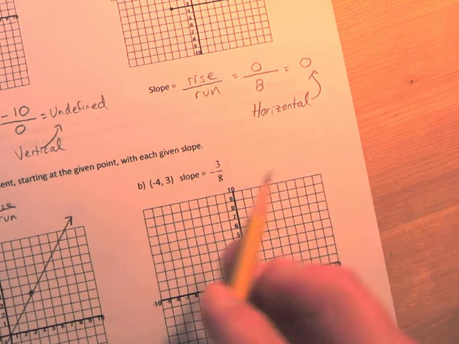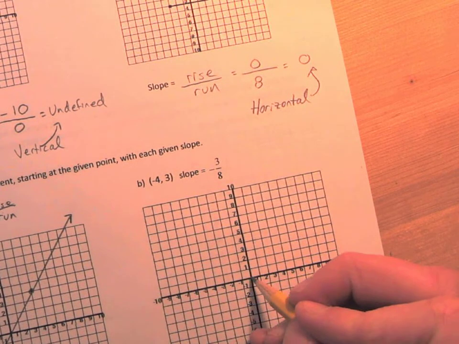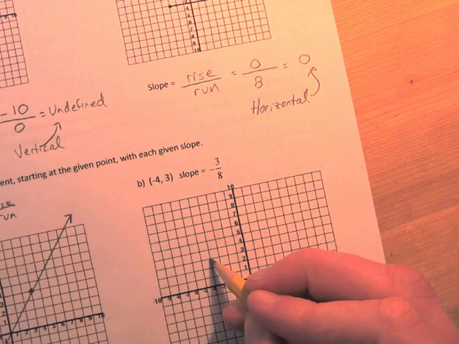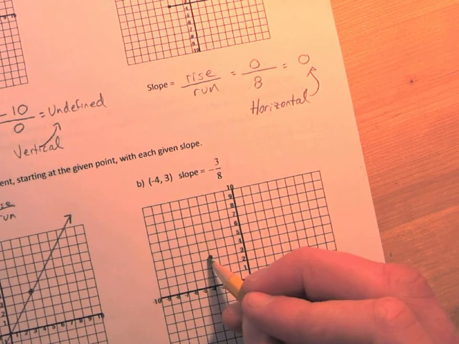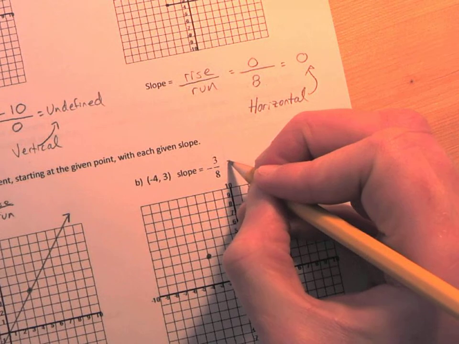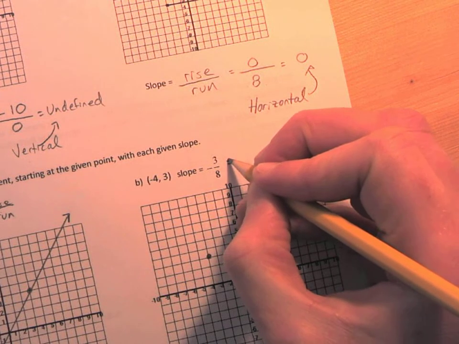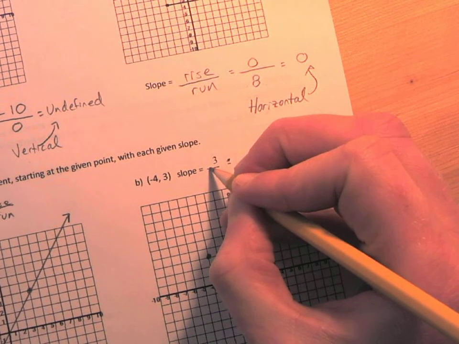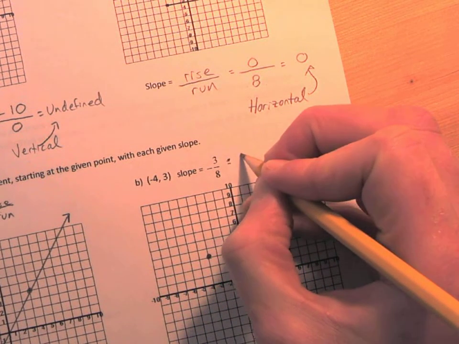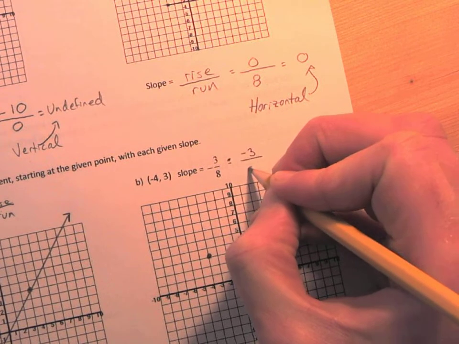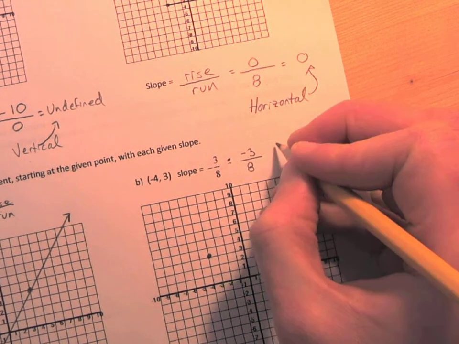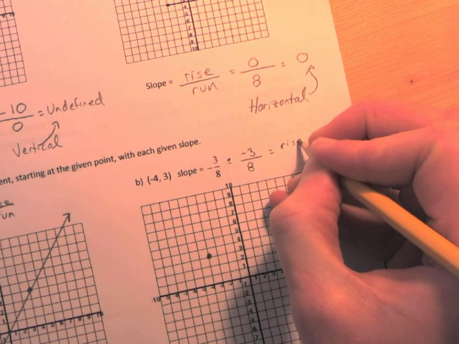Now here's another line. We want to find when a point is -4, +3, and our slope is -3, 8. How we write this is, if you ever have a negative, what I always do is bring it up with the top one. So it's the same as -3 over 8. And we know this is rise over run.